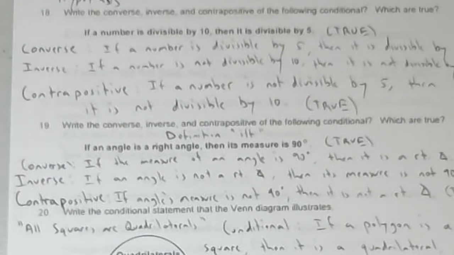Alright, so our next statement is if an angle is a right angle, then its measure is 90 degrees. This is a definition. An angle is a right angle if and only if its measure is 90 degrees. So the conditional is true. The converse, if the measure of an angle is 90 degrees, then it is a right angle, is also true.